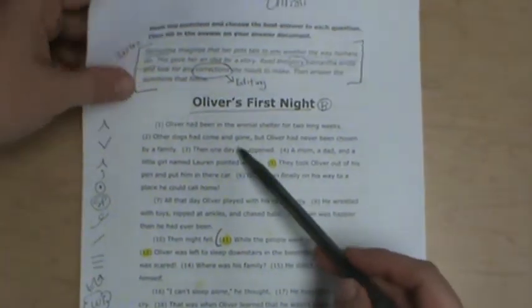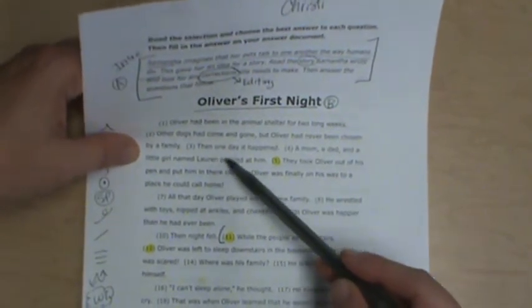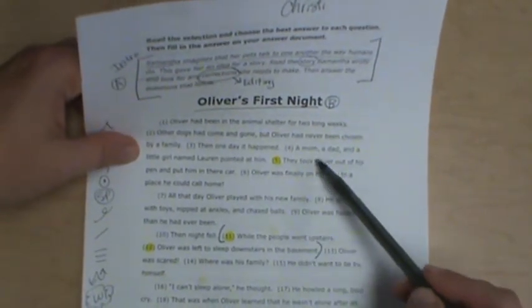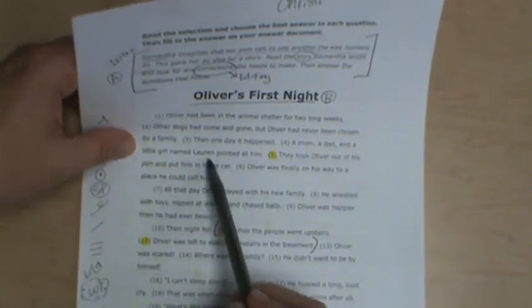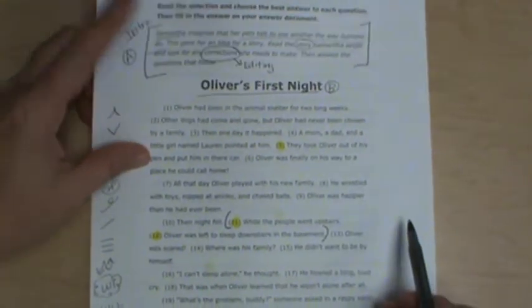Oliver's first night. Oliver has been in the animal shelter for 2 long weeks. Other dogs had come and gone, but Oliver had never been chosen by a family. Then one day it happened. A mom, a dad, and a little girl named Lauren pointed at him. They took Oliver out of his pen and put him in their car.